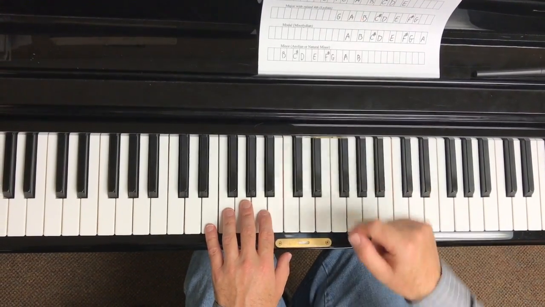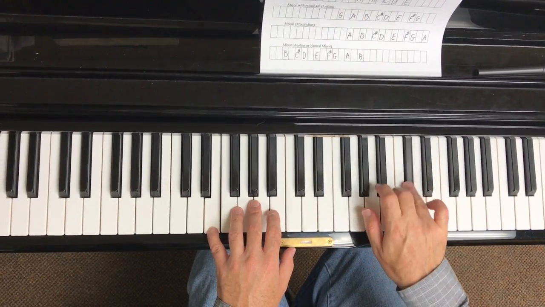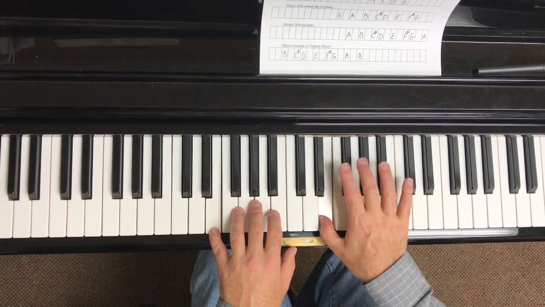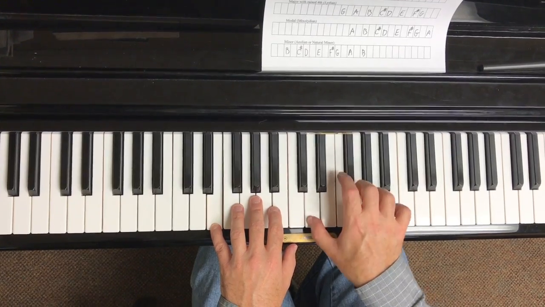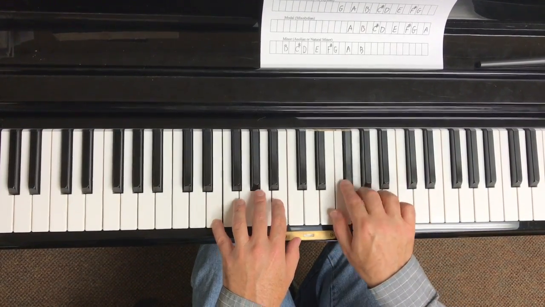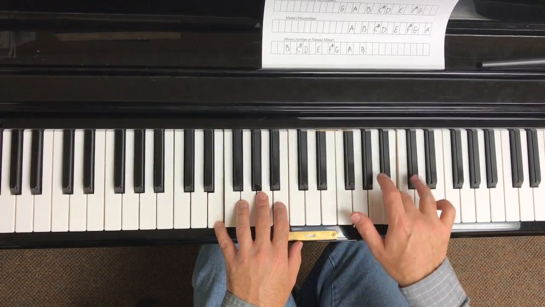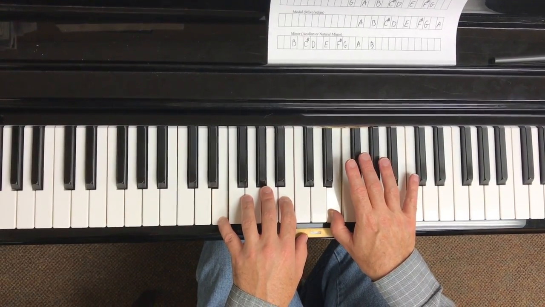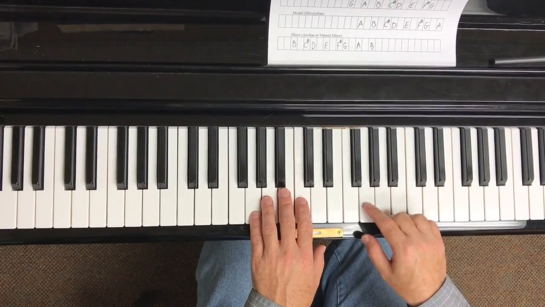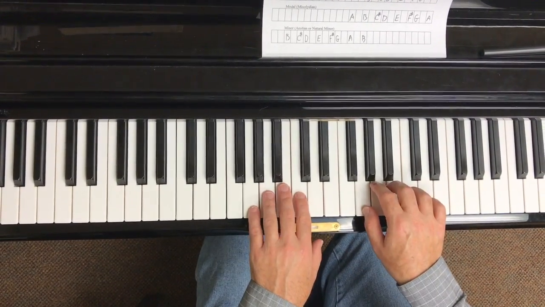E minor in the Dorian form. Now G major with a raised fourth, or G Lydian.